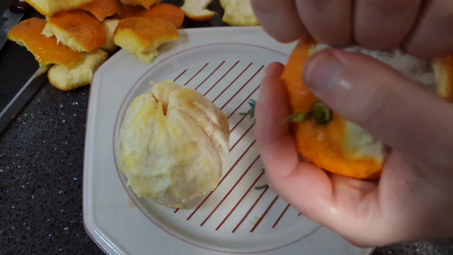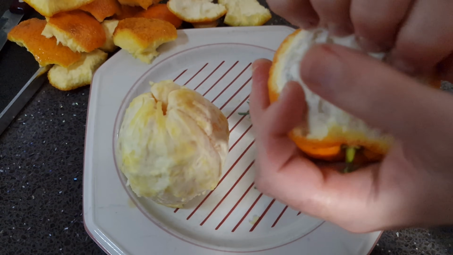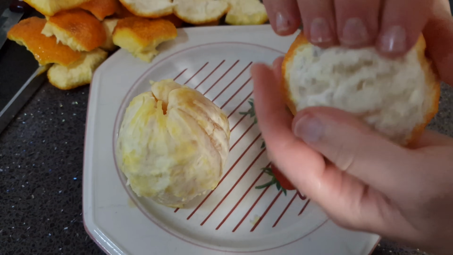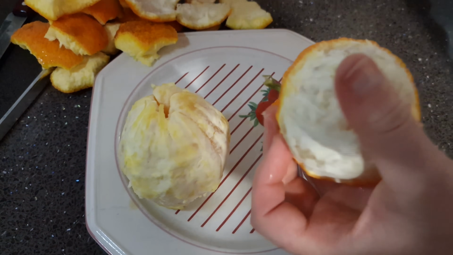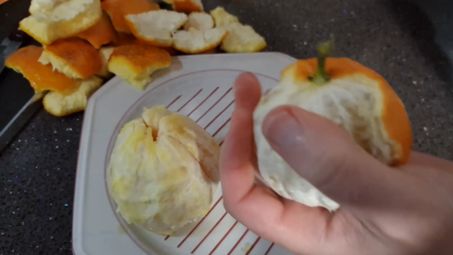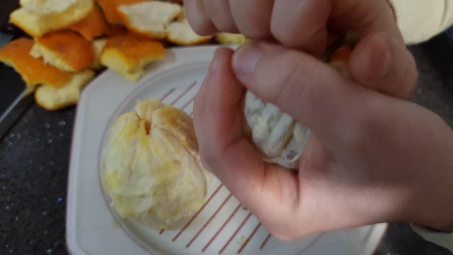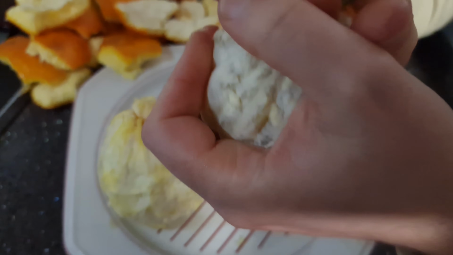The skin is thinner. Almost looks more like a tangerine than an orange. It's weird. It comes from the same tree. It has nothing to do with it, it's just like it mutates.